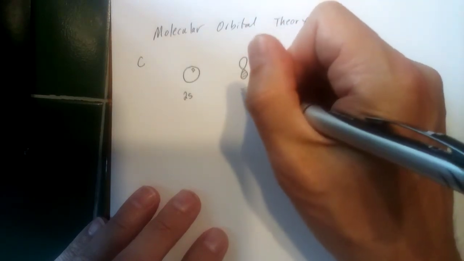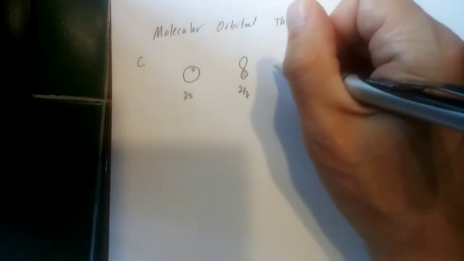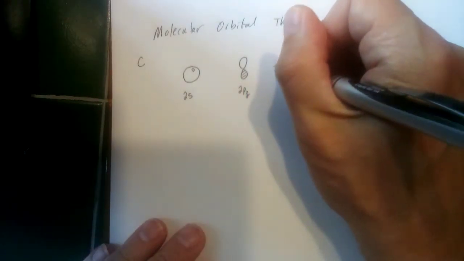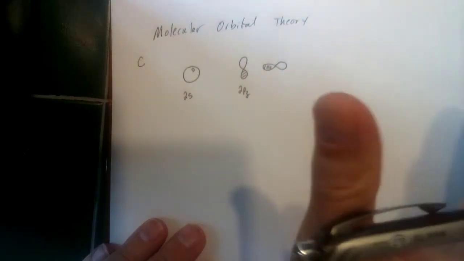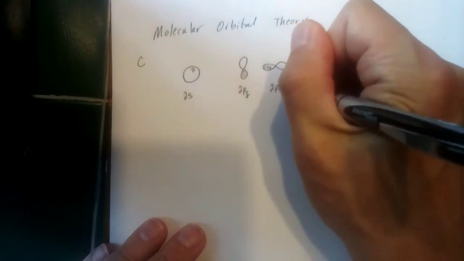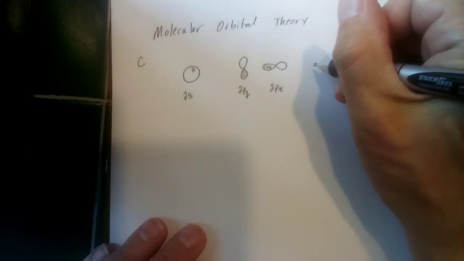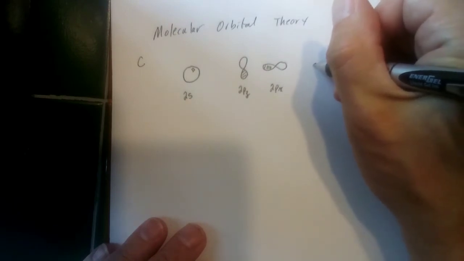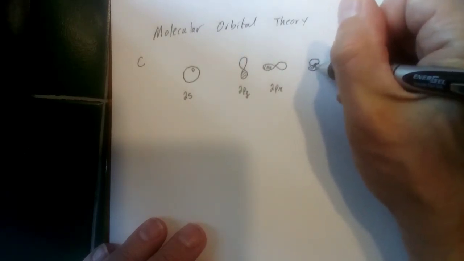So there's one along the z-axis, so let's call that one p sub z. There's one along the x-axis, and if I call that x, that would be the 2px. That would mean the y is kind of in and out of the paper. So there's a lobe of the y that is kind of behind the paper, and a lobe of the y that is out in front of the paper.